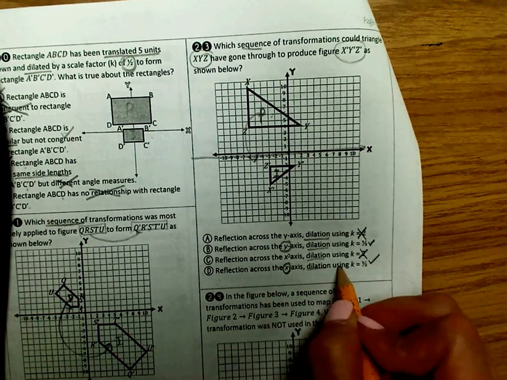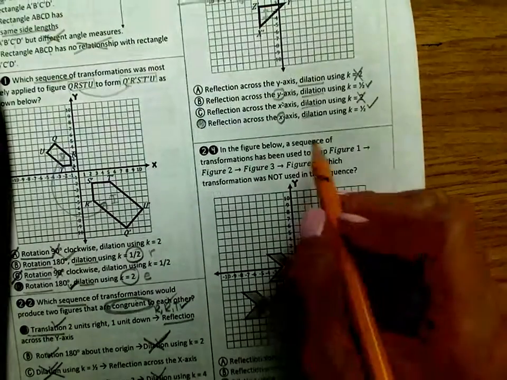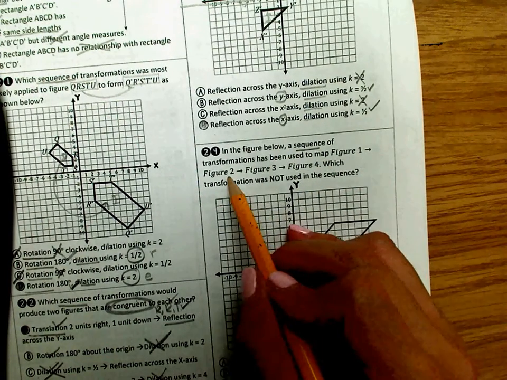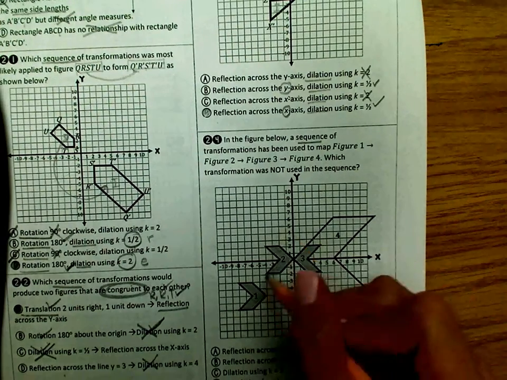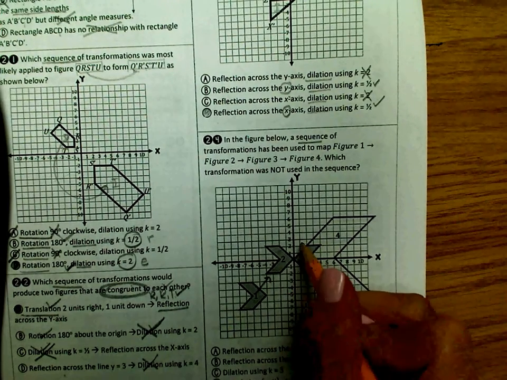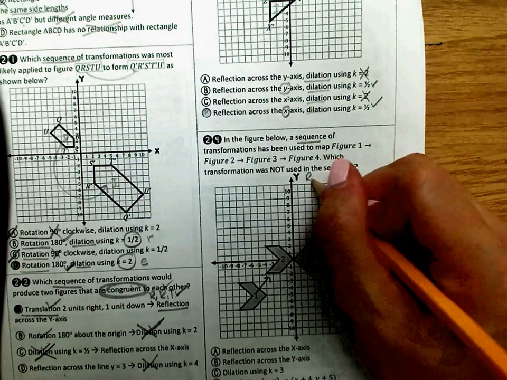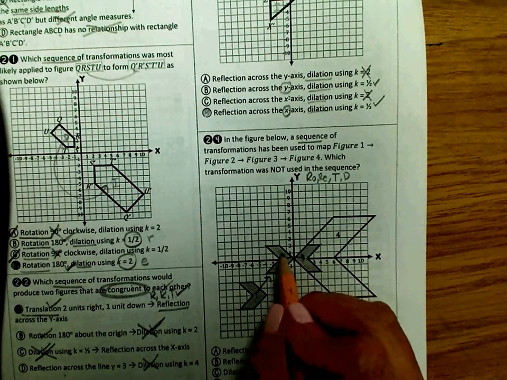24, another sequence has been used to map figure 1 to 2 to 3 to 4. Which transformation was not used? Okay, so let's see, from 1 to 2, that's definitely a slide. That's a translation, so T. Let me write rotation, reflection, translation, dilation. From here to here, it looks like it was a flip or a rotation. It could be either one of those.